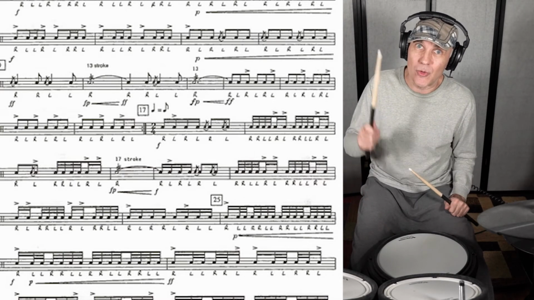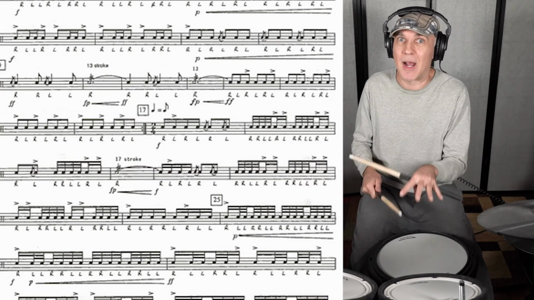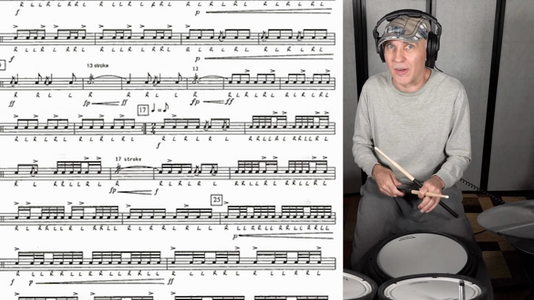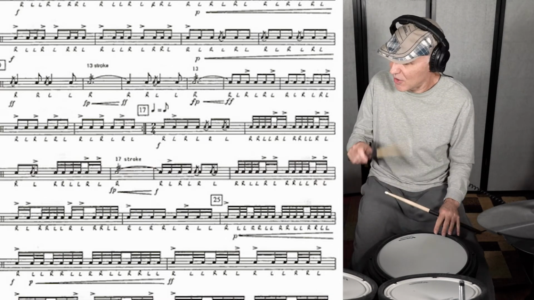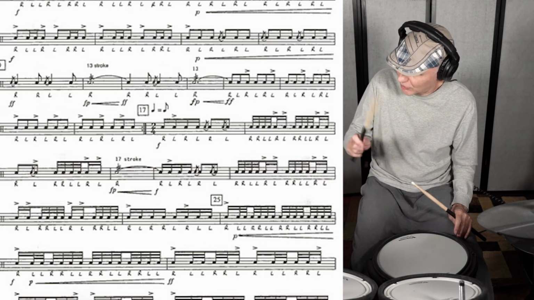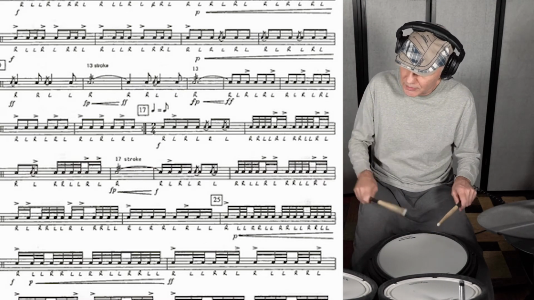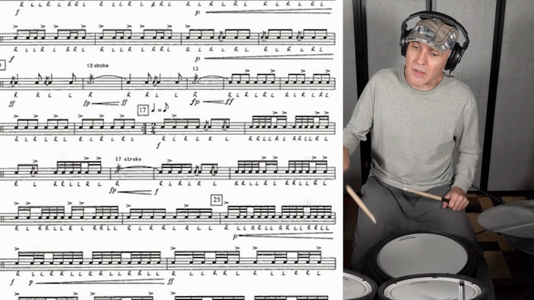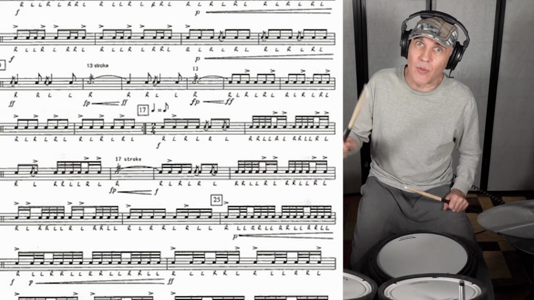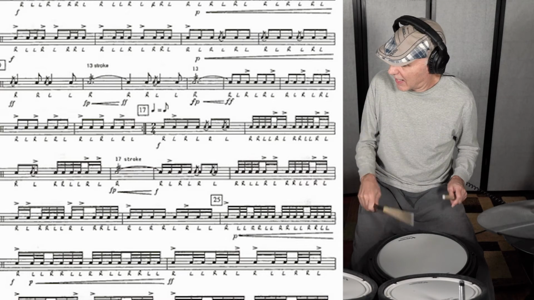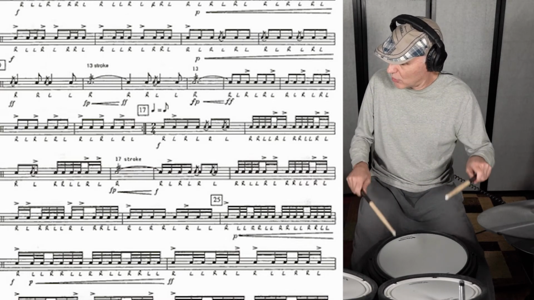So that value where the accents are is now going to become the eighth note in 2/4. Okay? 1 and 2 and 1 and 2 and 1 and 2 and.